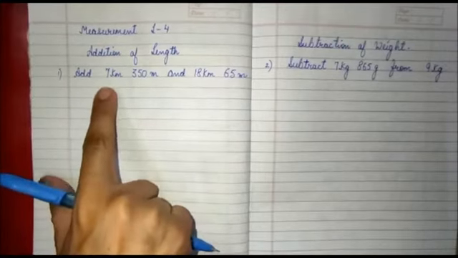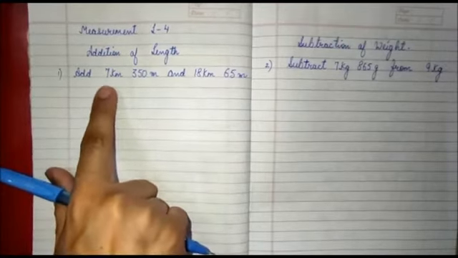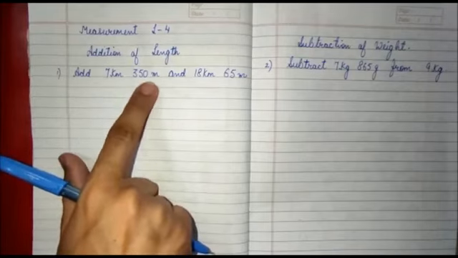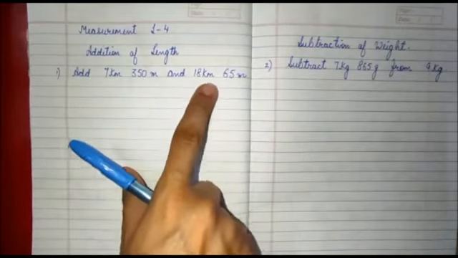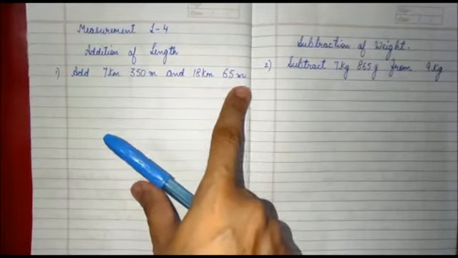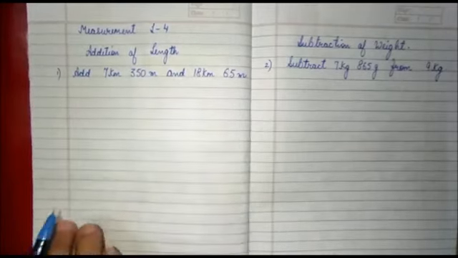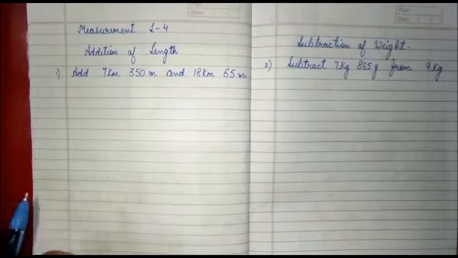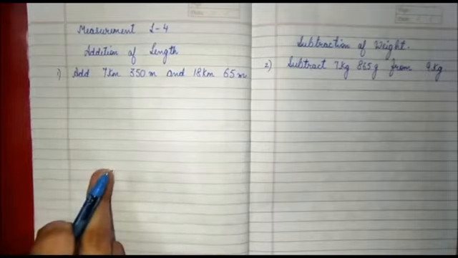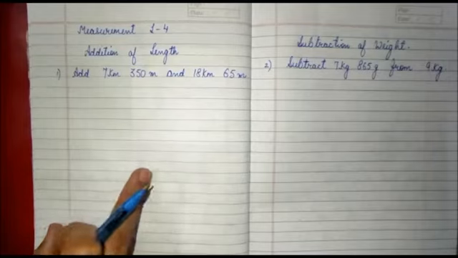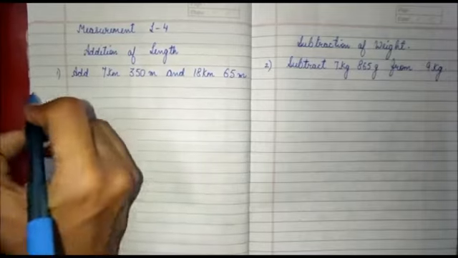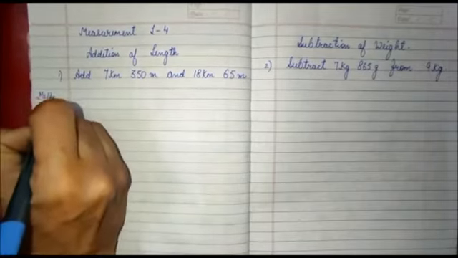Children, very first just see we are having two distances here, 7 kilometer, 350 meter. And the other one is 18 kilometer, 65 meter. So we have to add both the given lengths. The very first thing, first convert them into higher unit and then add them. That is the very first method which I am going to follow here. Method 1.